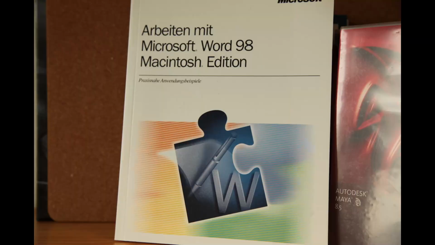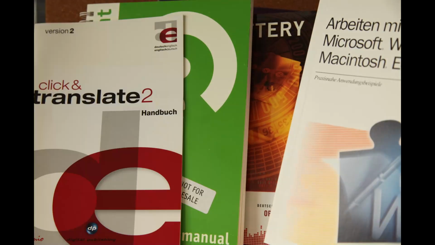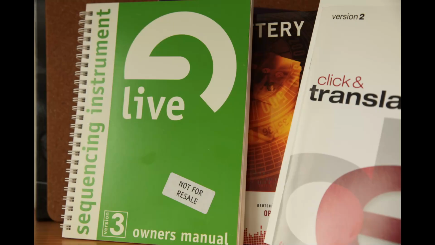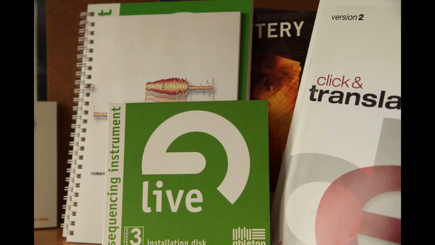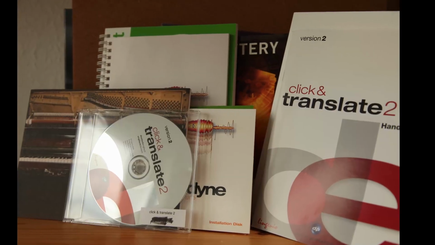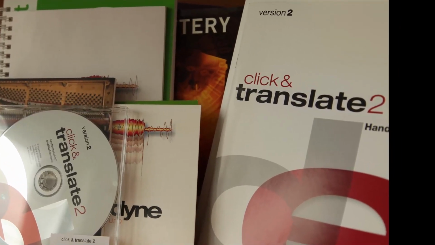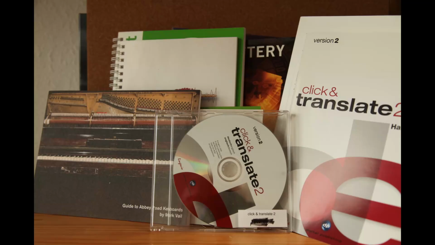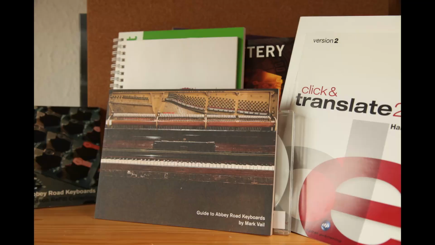Microsoft Word 98, the Mac edition. I had Word on my Mac, but I never opened this manual. Ableton Live, a music software for basically live performance. Click and Translate, software for more or less automatic translation of texts, very early. A plugin for the audio software Reason called Abbey Road Keyboards.